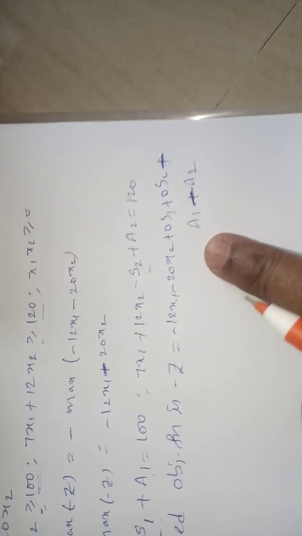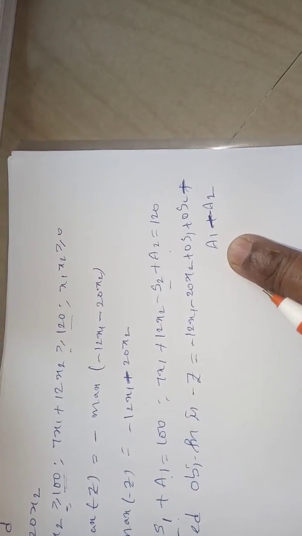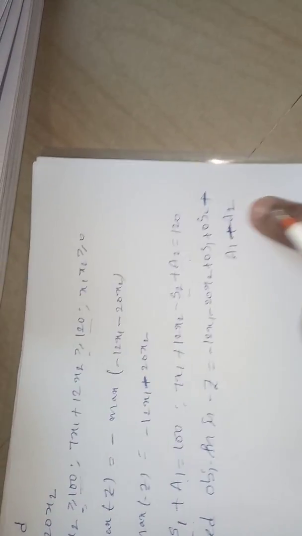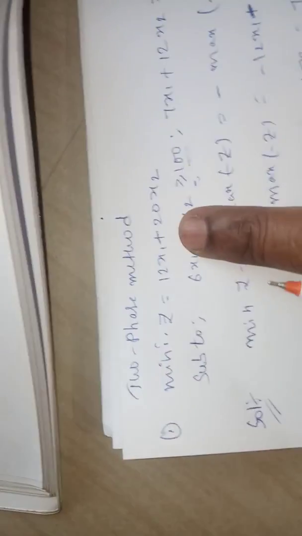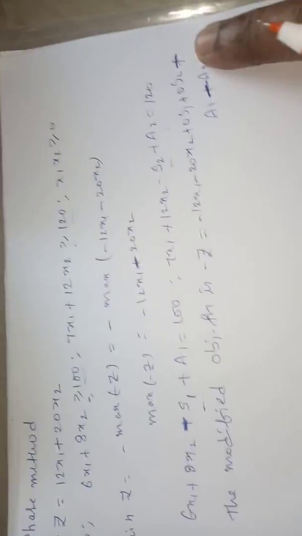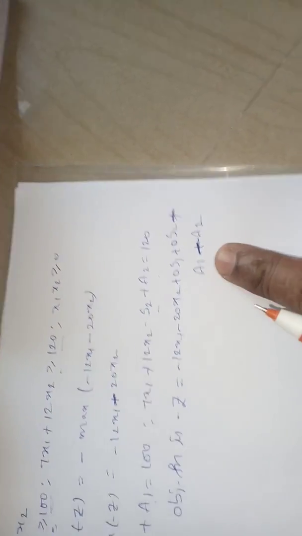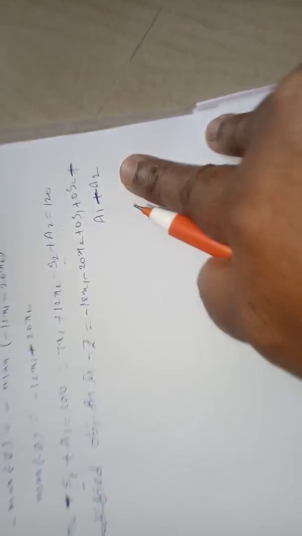In the big M method, we use the penalty minus M, but this is the two-phase method, so there is no need to take the penalty M. In the place of M, you write as usual minus a1 minus a2.